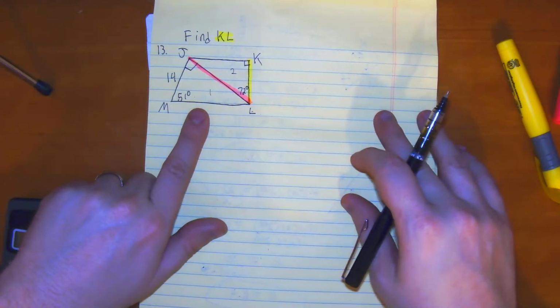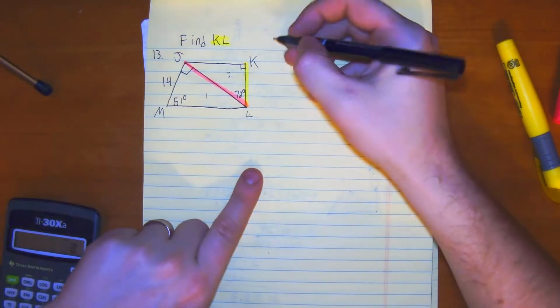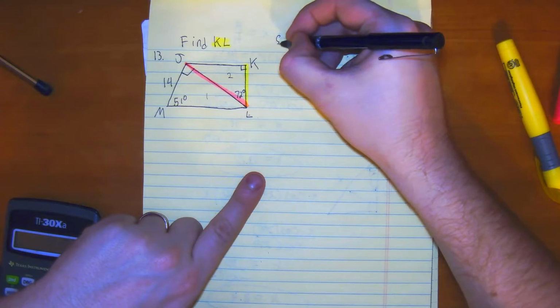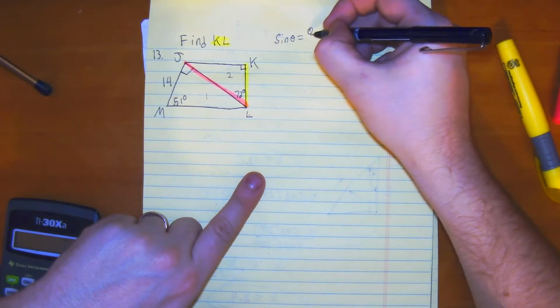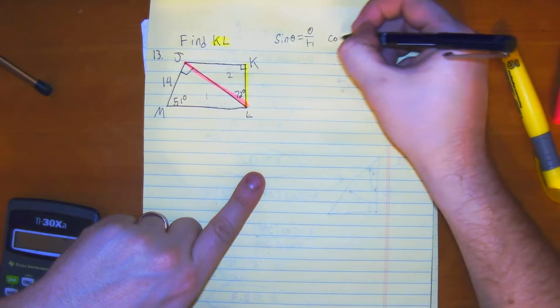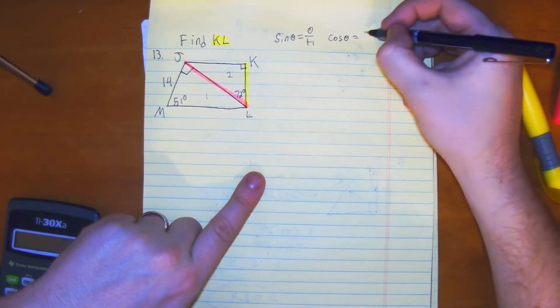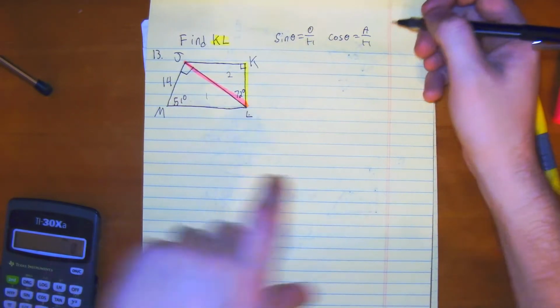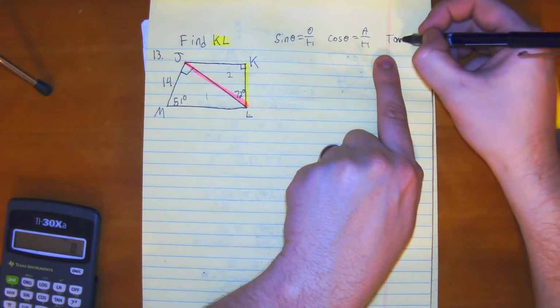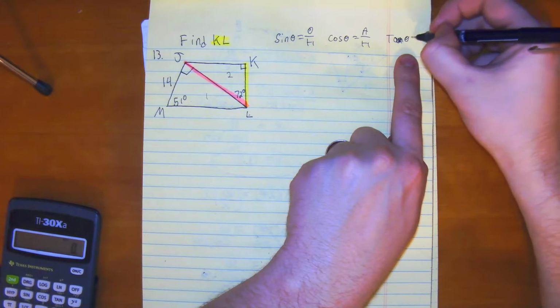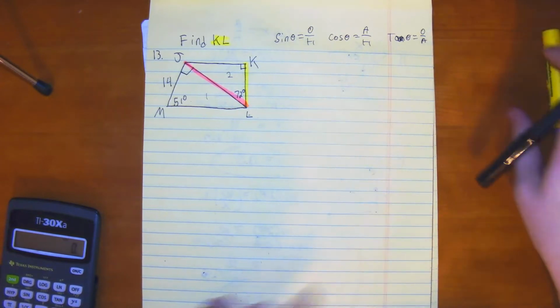Alright? And before we even begin, I'm going to write down our trig functions. We have the sine of an angle is equal to opposite over hypotenuse. We have cosine of an angle, which is equal to adjacent over hypotenuse. Then we have tangent of an angle is equal to opposite over adjacent.